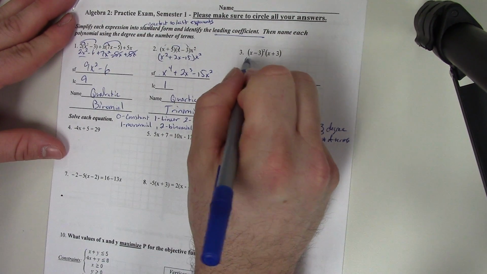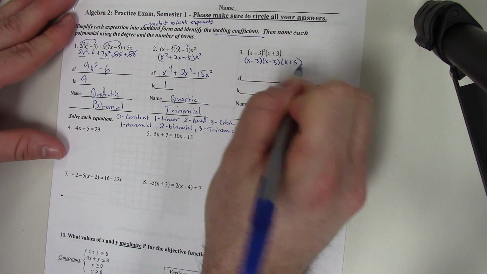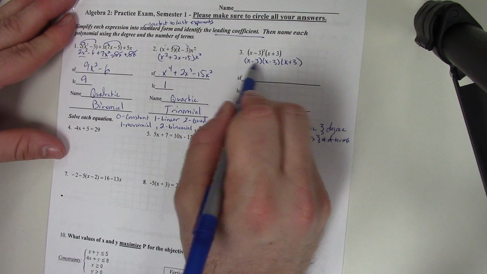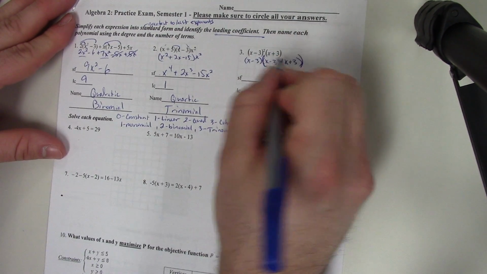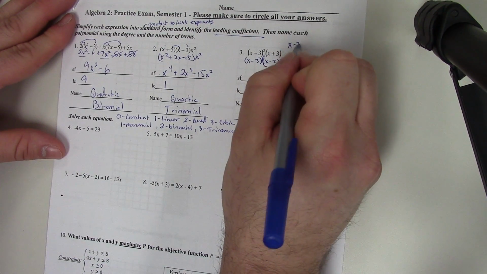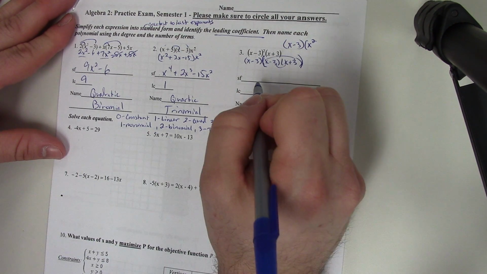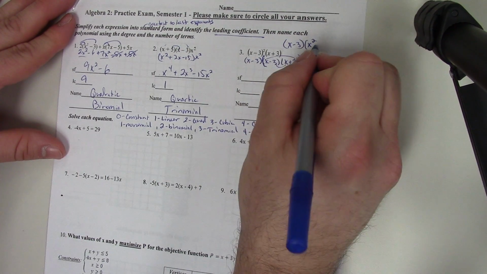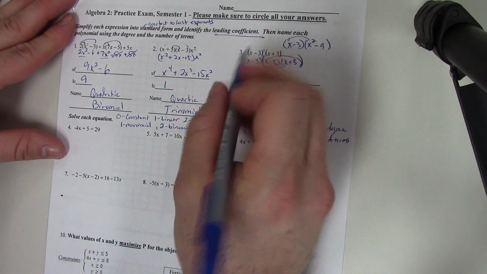Last one, I'm going to rewrite this out. X minus 3, x minus 3, x plus 3. Now when I do it that way, I could FOIL this out, but this is a lot easier if I do this first. Because that's going to give me x minus 3 times x squared. I've got a minus 3x and a plus 3x that are going to cancel each other out. Then minus 9. Then to get my standard form, I'm just going to FOIL it out.